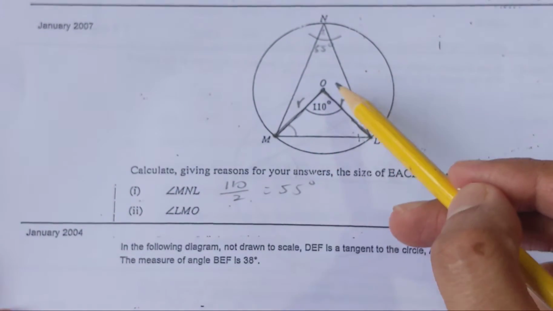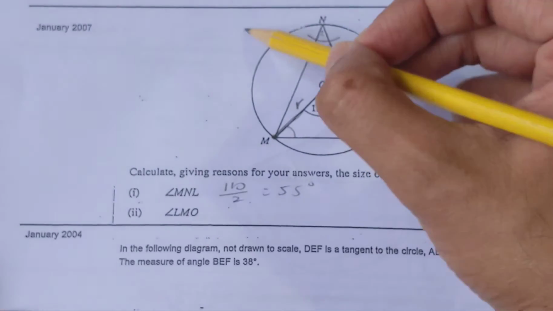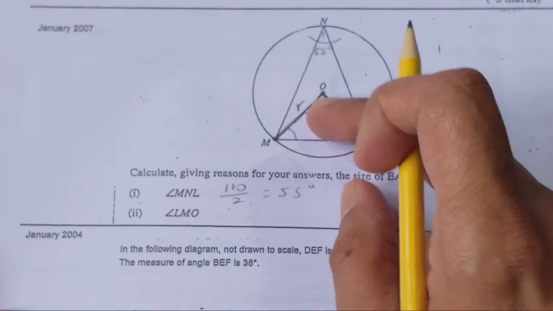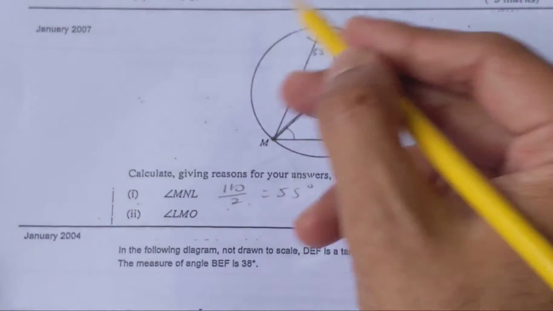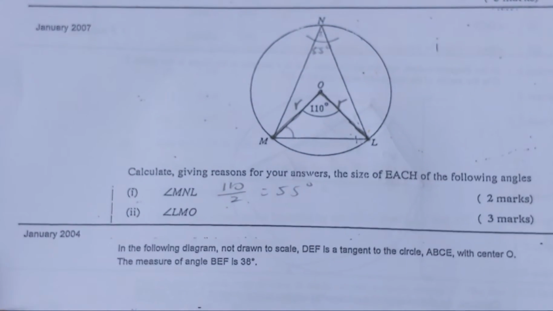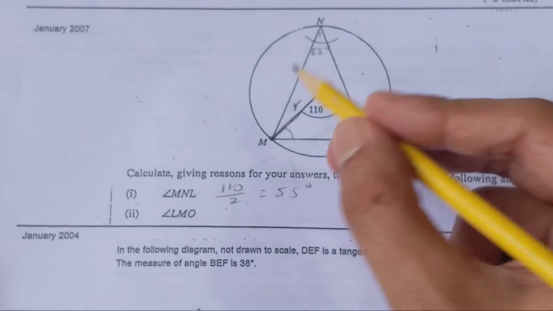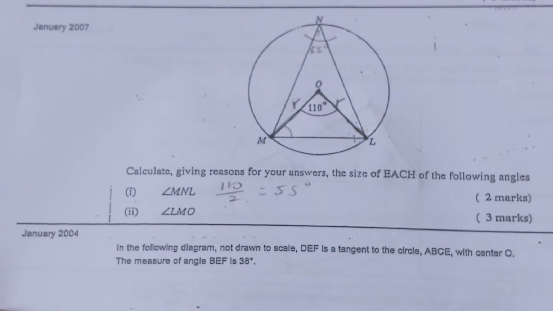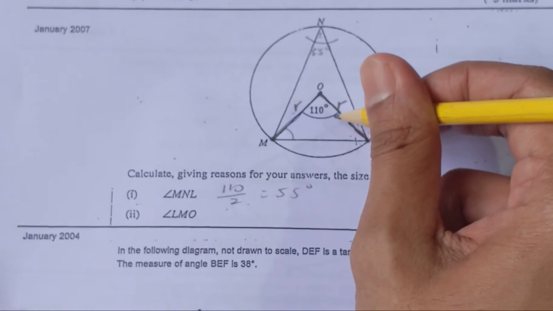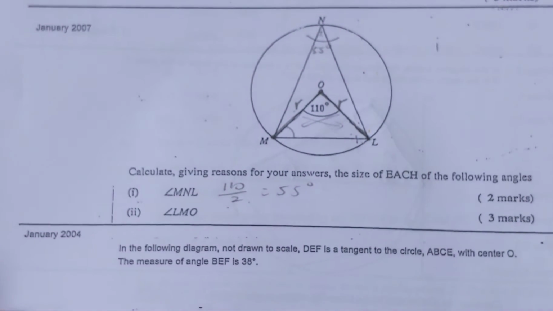So if it was 10, this is 10. If I was to draw next one, 10. However I draw it, a line from the center of the circle to the circumference will be the radius, and for that particular circle, all of them will have the same value. So because 2 sides are equal, being 2 radii, 2 angles are going to be equal, so that means these 2 angles are going to be equal.